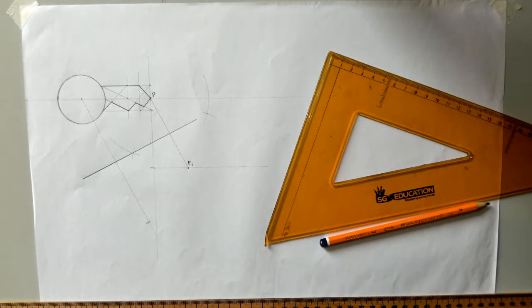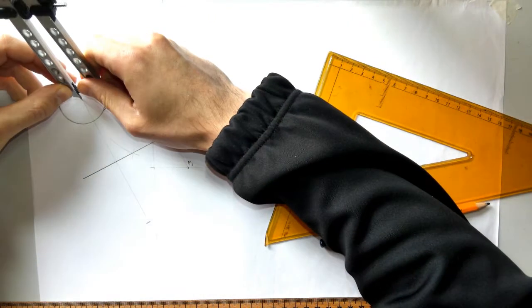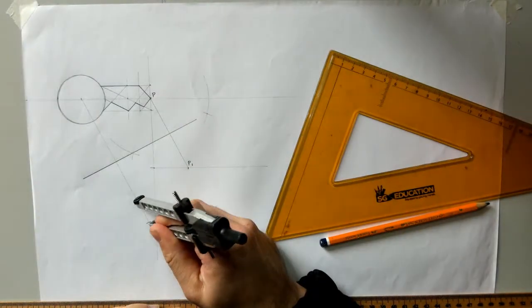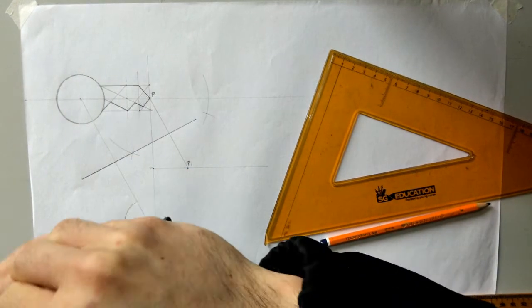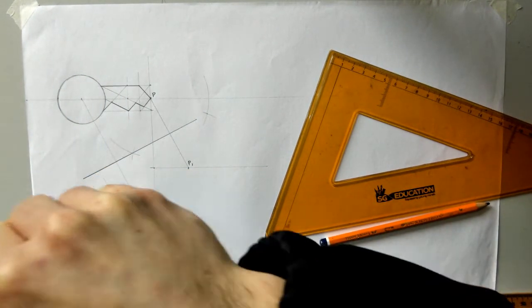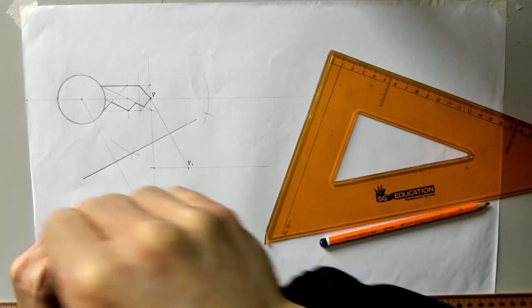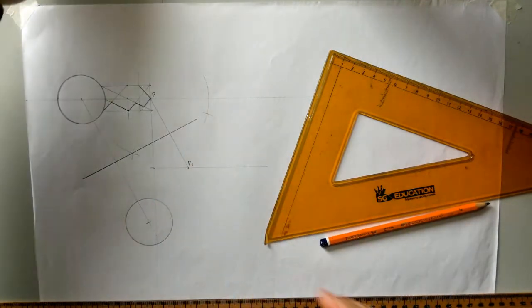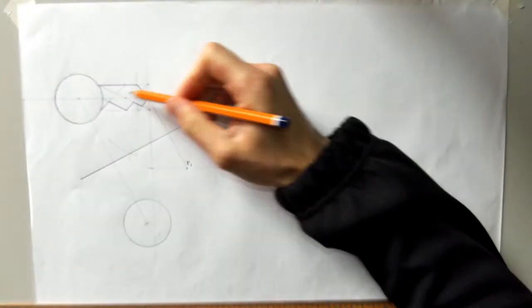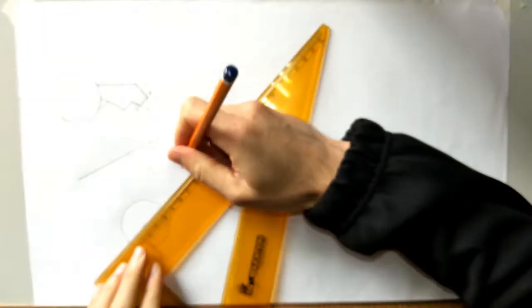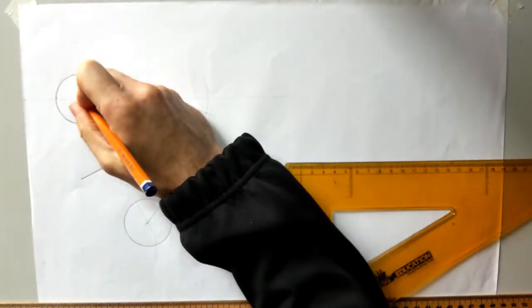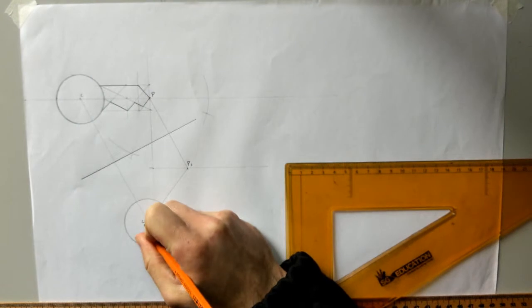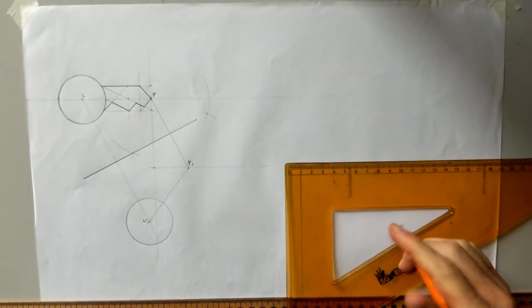There's the centre of my circle now. And I can draw in my circle now fully. And I can see from the question P connects to that centre there. So I can connect P to that centre there as well. What I'll do is I'll actually label it. So C and then C1. So C for centre.